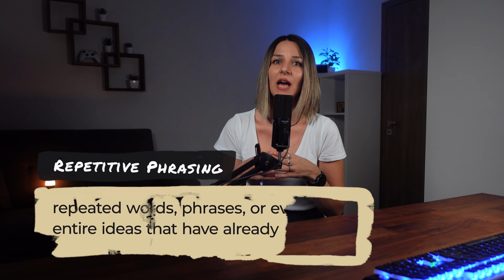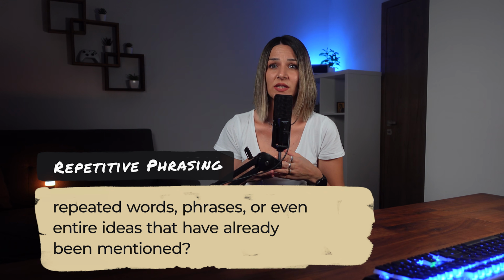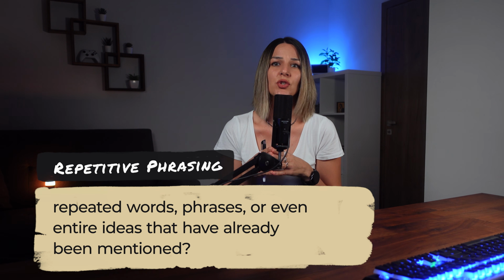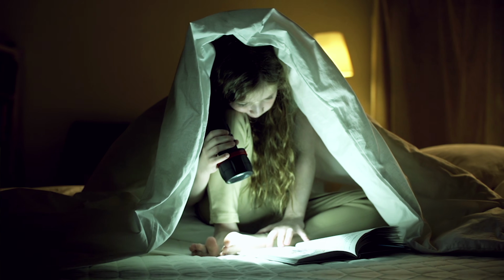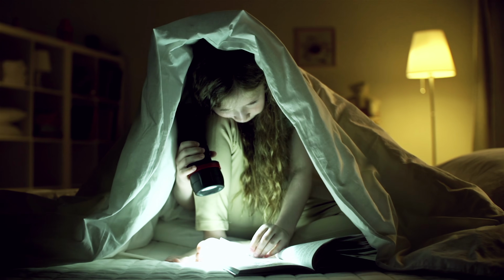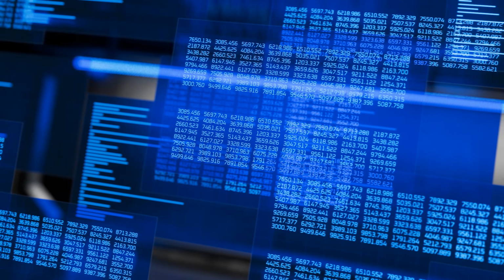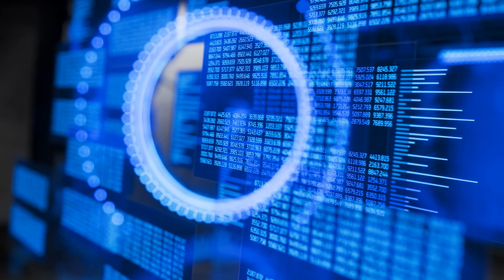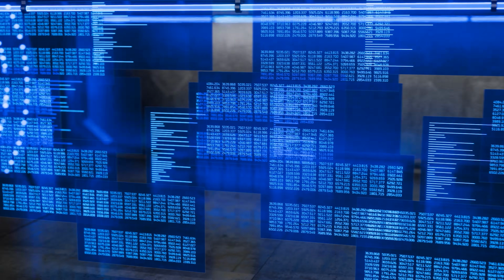Because of how they are designed, AI models sometimes repeat words, phrases, or even entire ideas that have already been mentioned previously in the text. This repetition is a red flag. While humans naturally vary their language to keep the reader engaged, AI can get stuck on particular words or phrases because of its attempt to match patterns it has learned. If you notice this repetition, it's worth investigating further.